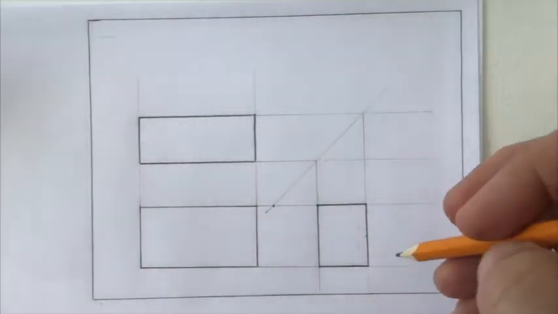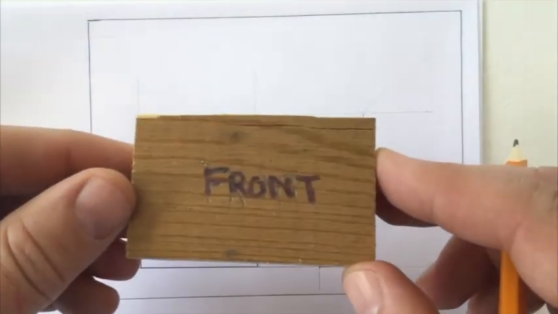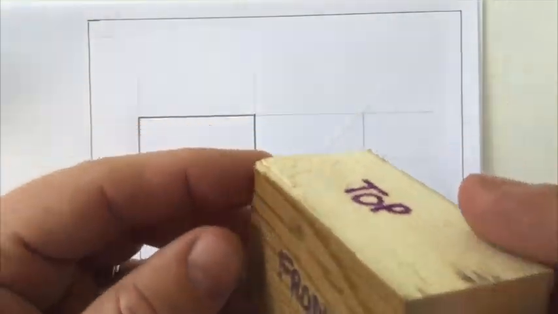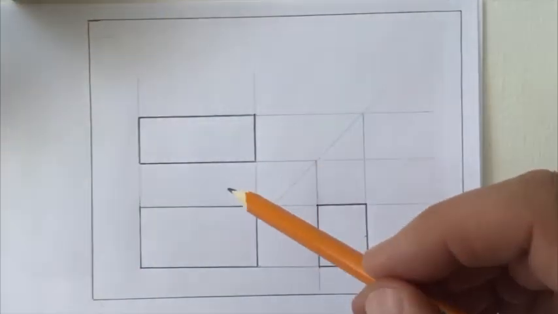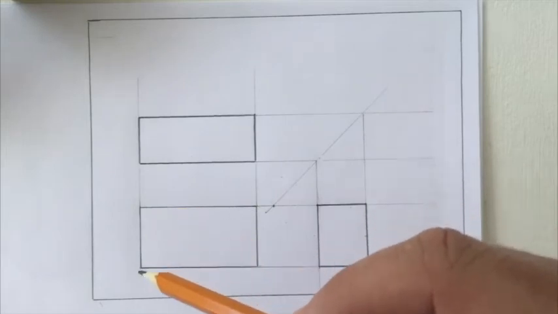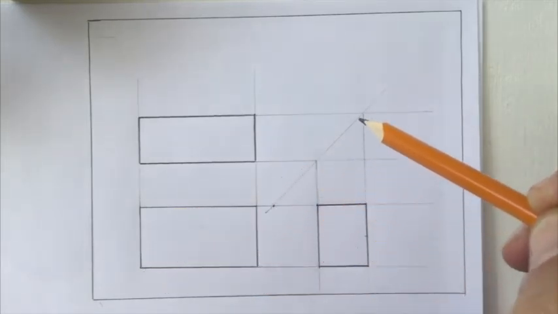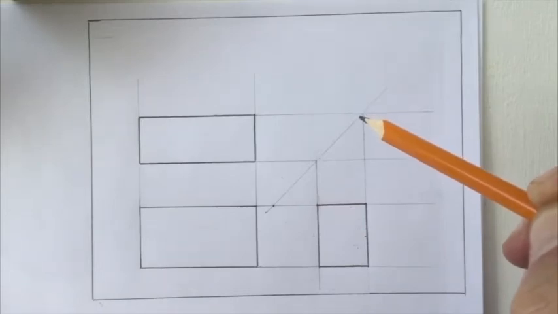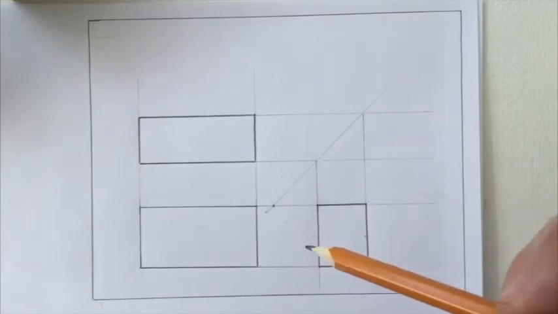Okay, so there we have an orthographic projection of our wooden block. Front, top, right side views. Now the two types of lines I talked about here: solid dark lines represent object features or dimensions you can see, and then really light lines represent projection lines that are not part of the object, they're simply transferring information from one view to the other.